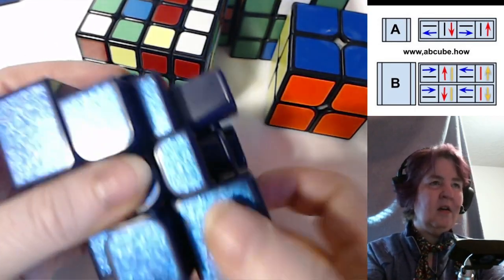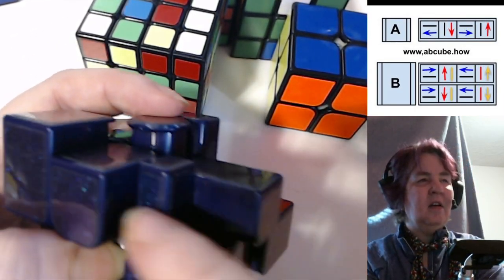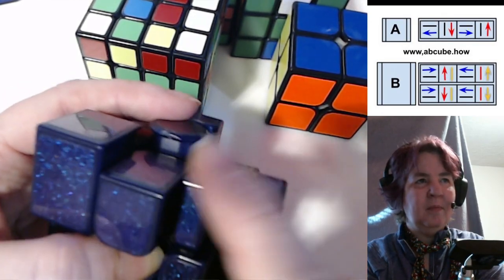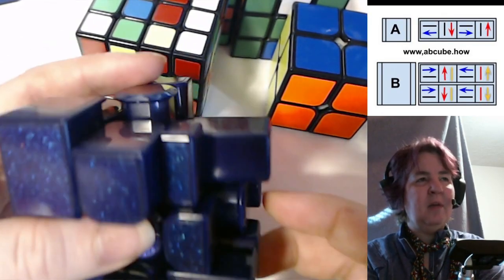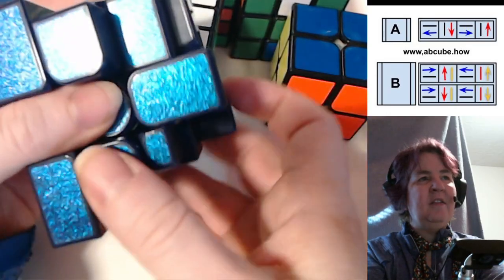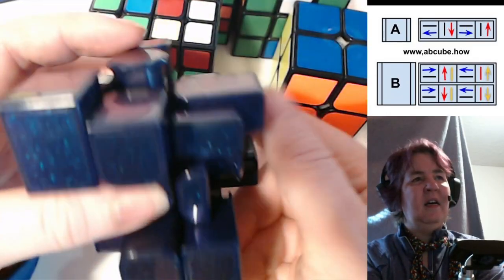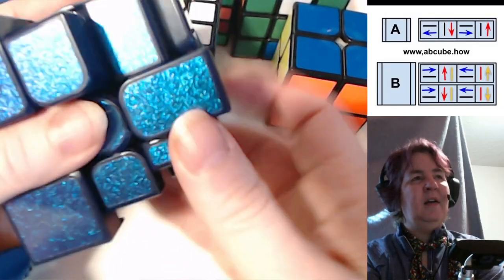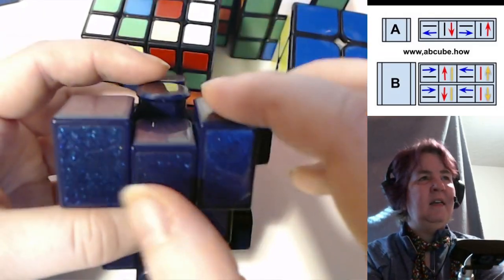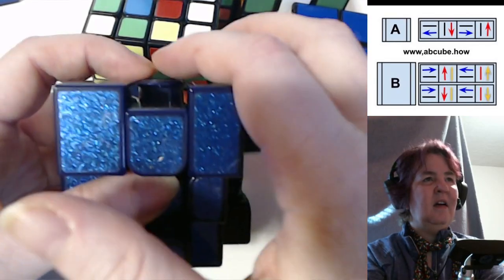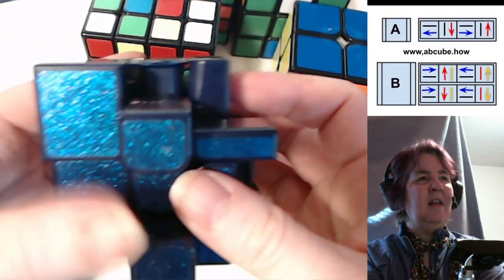This looks like a long piece. This does not look like a long piece. As I'm looking for the long pieces, I look below it. There's a long piece. Formula A: out, down, in, up. Out, down, in, up. One more, out, down, in, up. And that is indeed the long piece. Slide the top to get it out of the way.